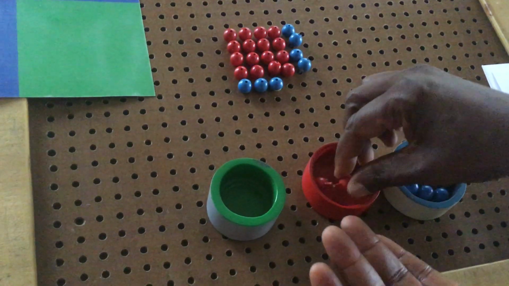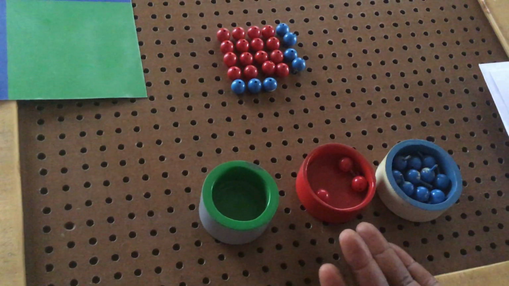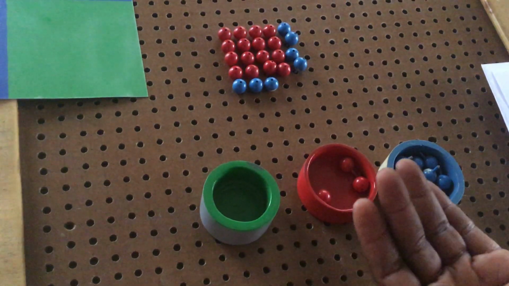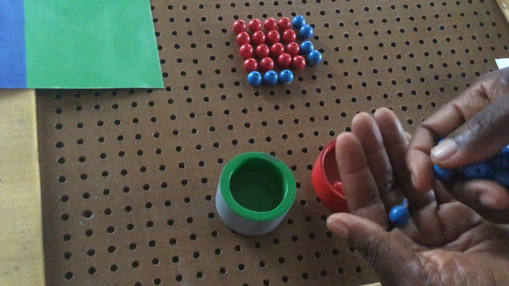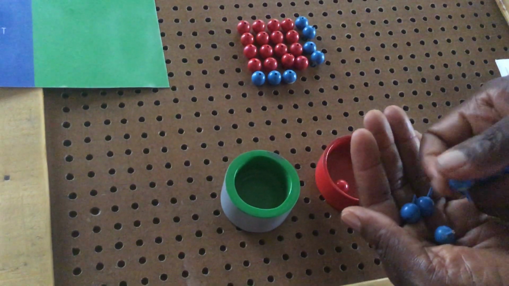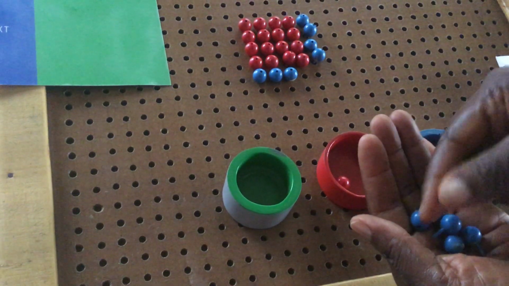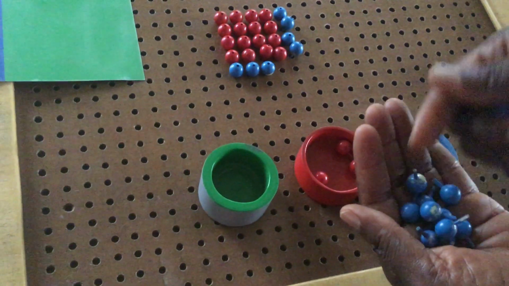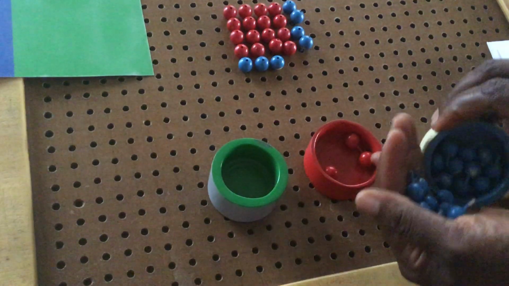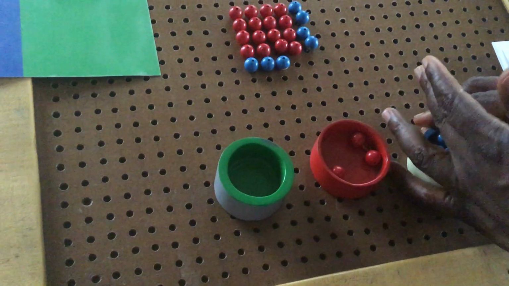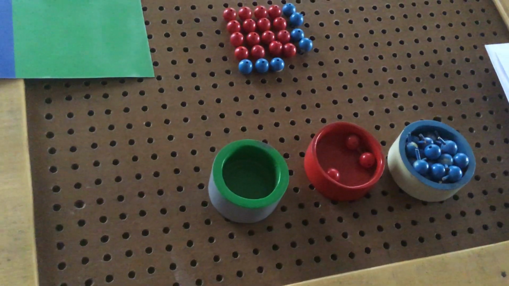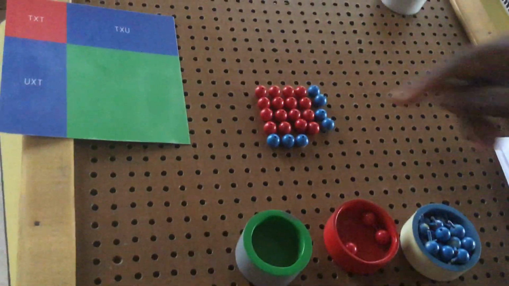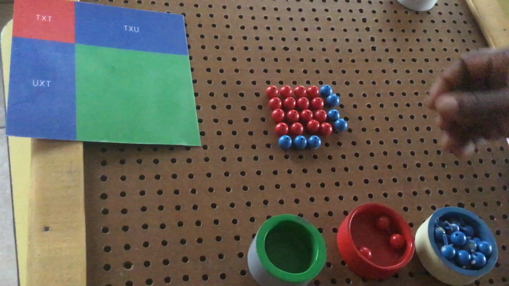Some more to exchange. 1, 2, 3, 4, 5, 6, 7, 8, 9, 10. Okay, let's continue to build our blue rectangles.